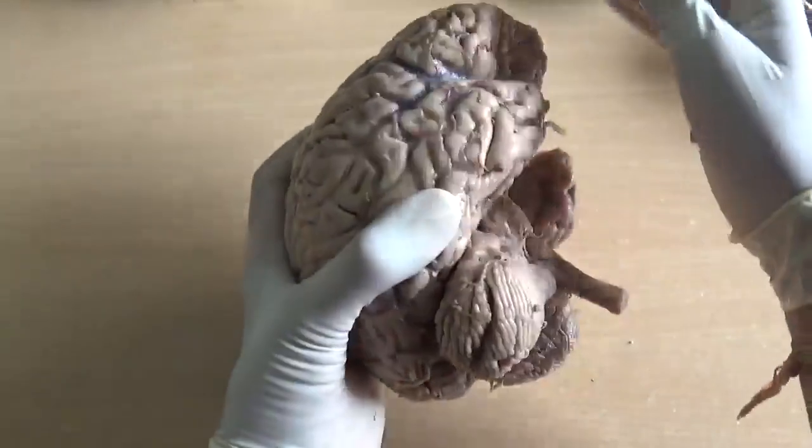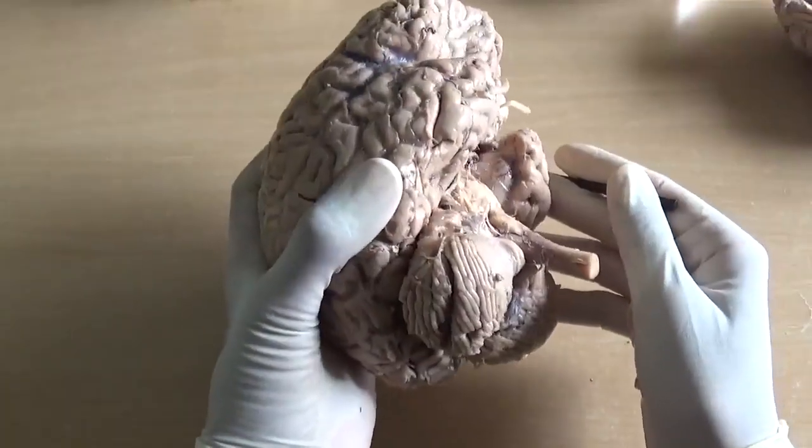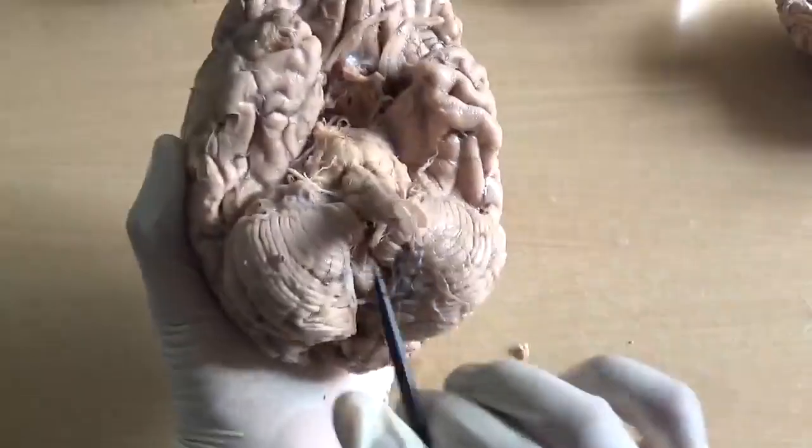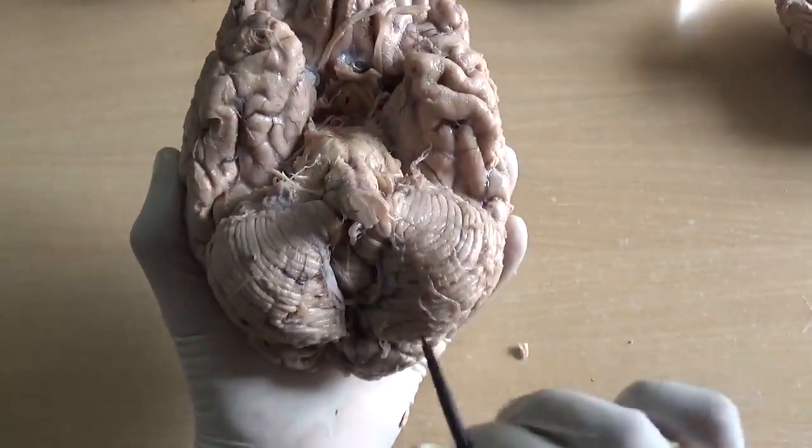Like, to accommodate the large surface area of the cerebral hemisphere, we need such surface irregularities and convolutions. A similar thing applies to the cerebellar cortex.